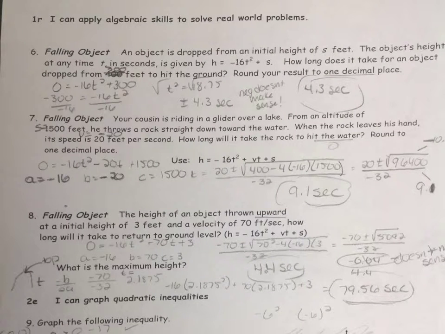All right, applications. I have a feeling the applications are the part that you really wanted me to talk about. So for 6, an object is dropped at an initial height of s feet. So I gave that right to you in there. The object's height at any time t is given by this. So how long does it take for an object dropped from 300 feet to hit the ground?